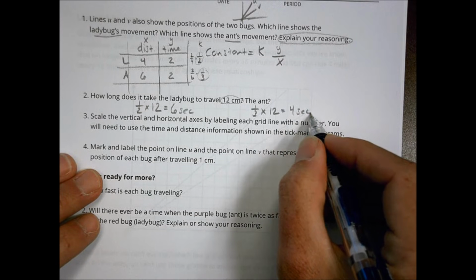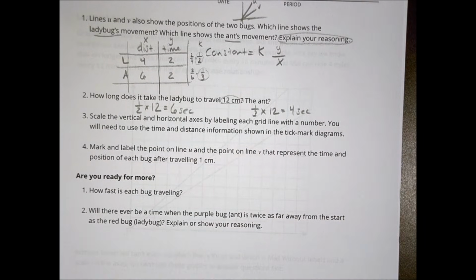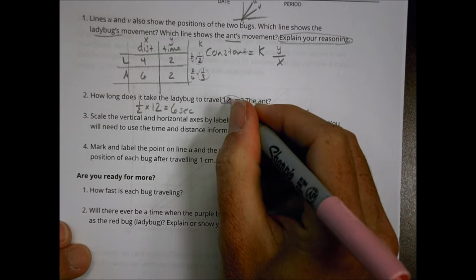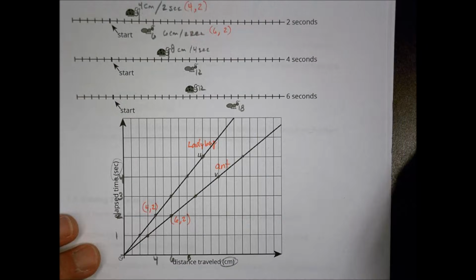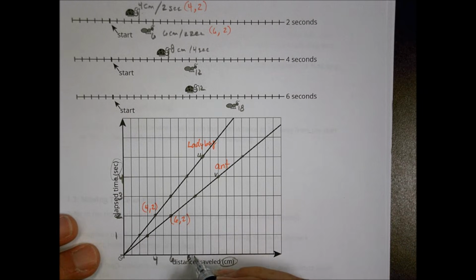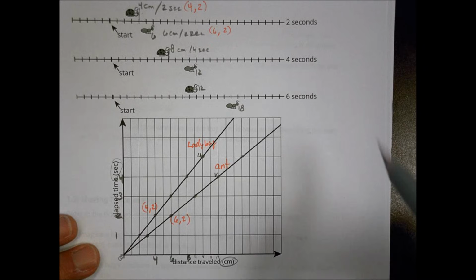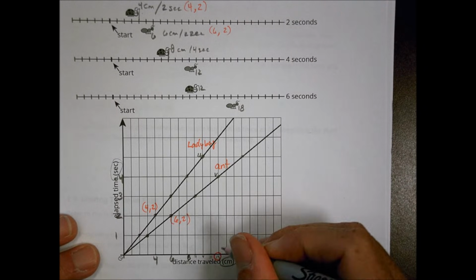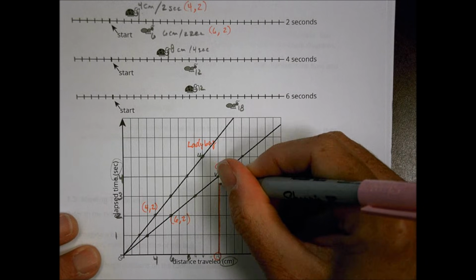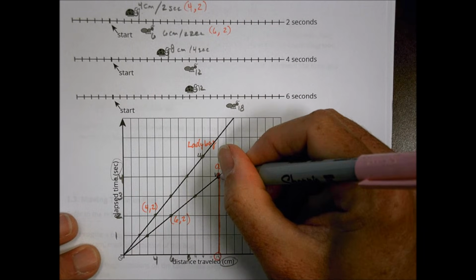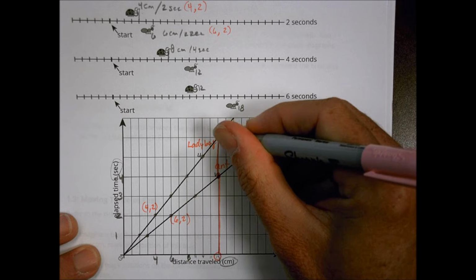is 4 seconds. So what are we asking here? What are they asking us to look at? How long does it take the ladybug to travel 12 centimeters? Well, let's take a look at our graph. 12 centimeters is going to be right here. So take a look at 12. We have 9, 10, 11, 12. So here's 12. And the question is, at what point does this cross my line, my graph? So there's one right there and one right here.